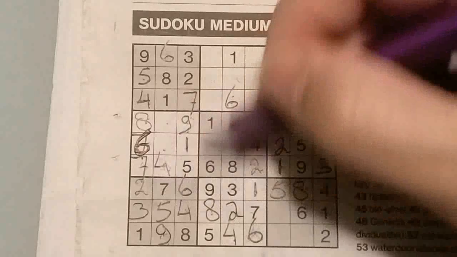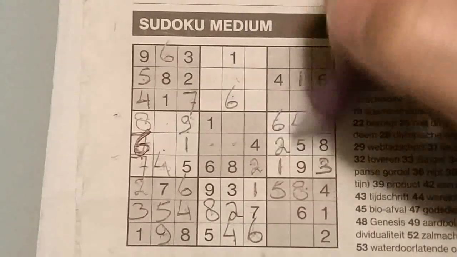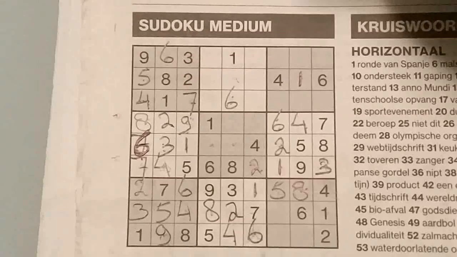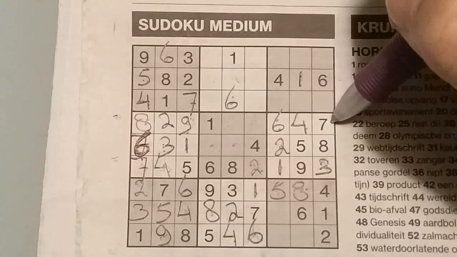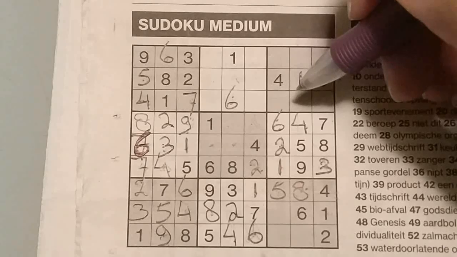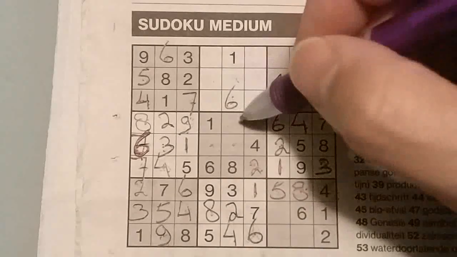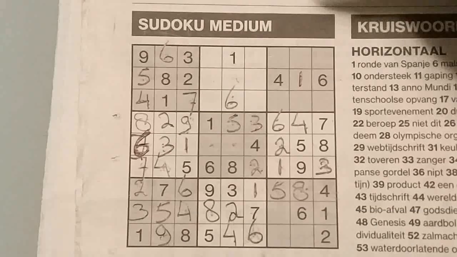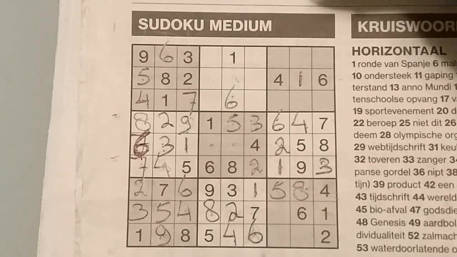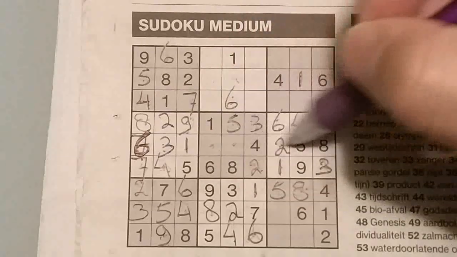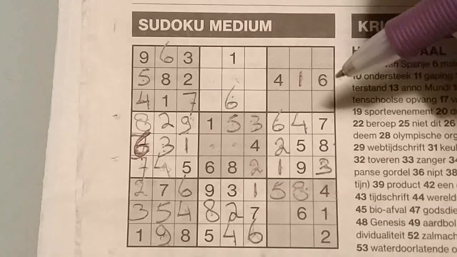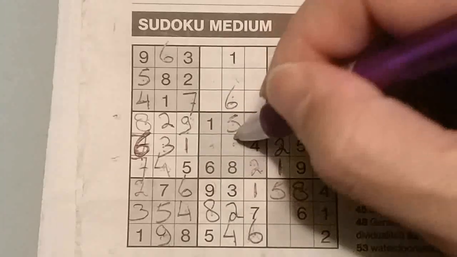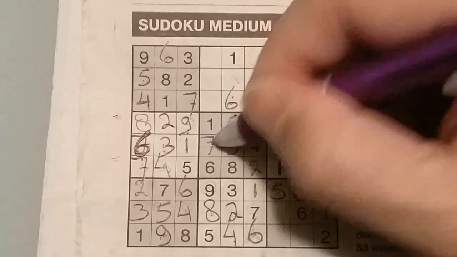2 missing numbers of this big square for the numbers 2 and 3. Now we have a 2 there, so no 2 here, 2 should be here, and the 3 goes there. 2 missing numbers in this row for the numbers 3 and 5. We have a 3 here, so no 3 here, 3 should be there, and the 5 goes there.